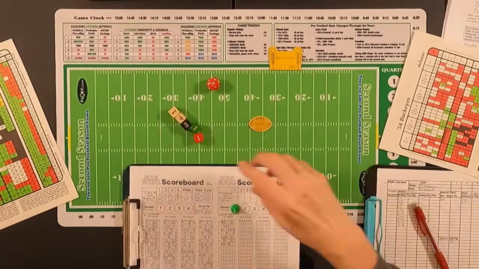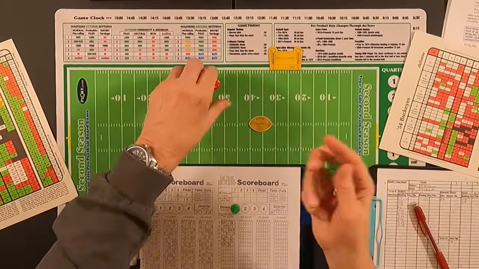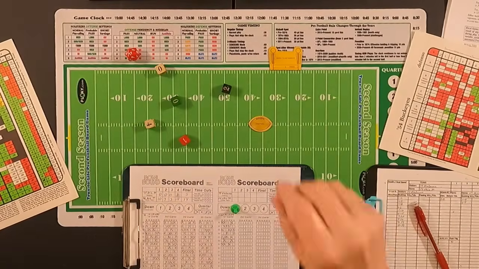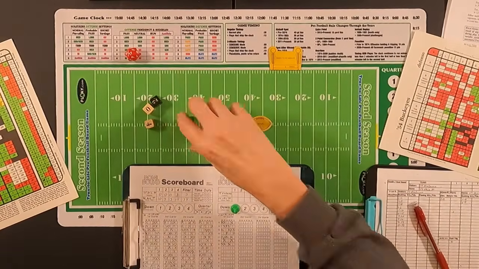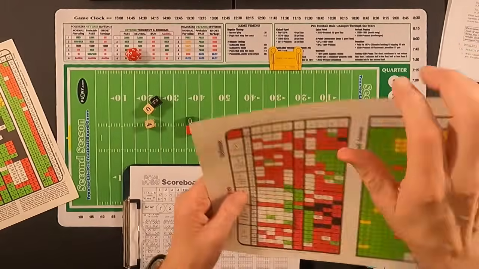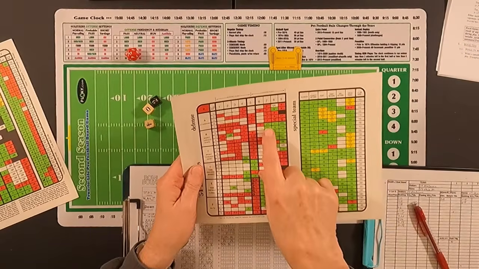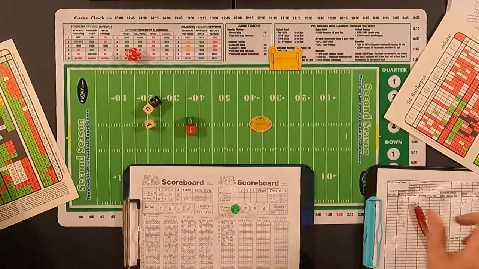Oh, he caught me on that one. He hasn't thrown the ball. Now all of a sudden, here he comes. He gets 24. I get a 1. So short yardage. A 1 is 7 in parentheses. So he gets a gain of 7.